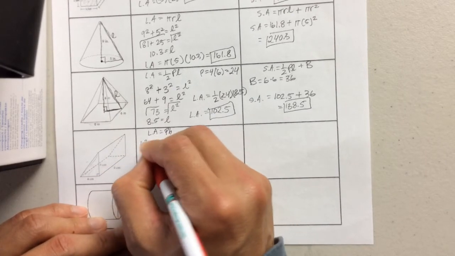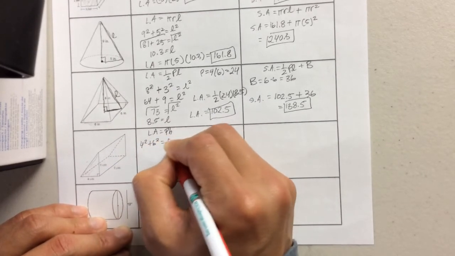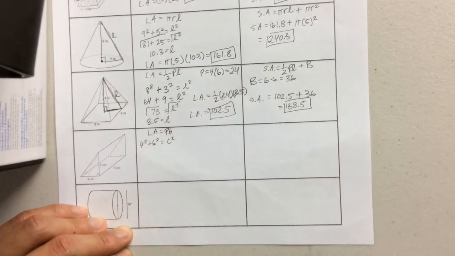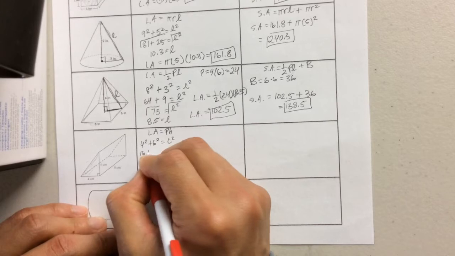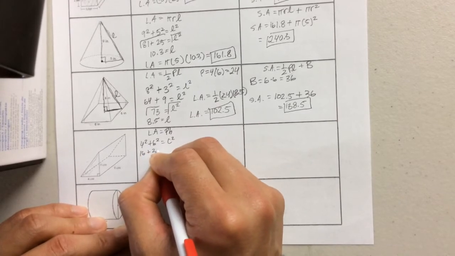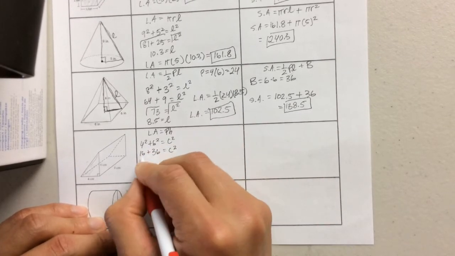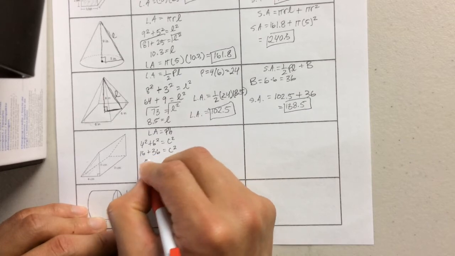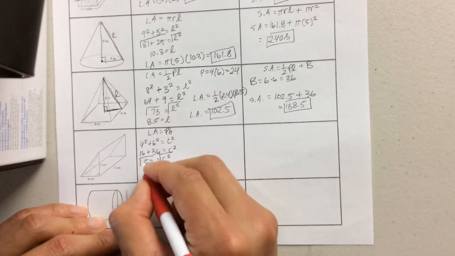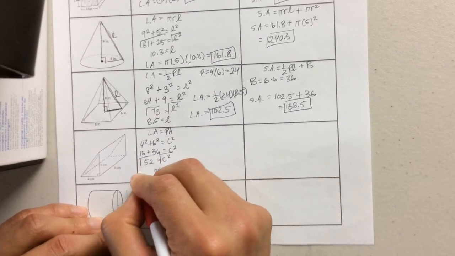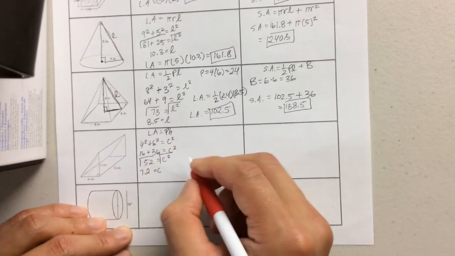So we can say 4 squared plus 6 squared equals C squared. 4 squared is 16, 6 squared is 36, 16 plus 36 is 52. That's equal to C squared. If you square root both sides, you get C equals 7.2.